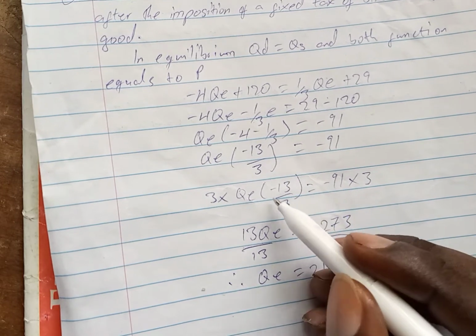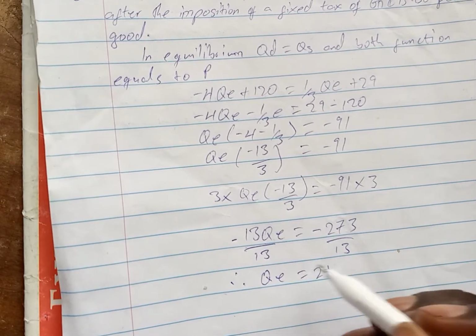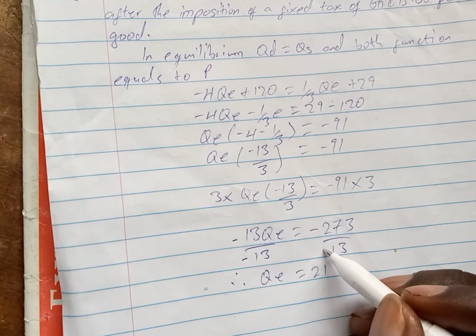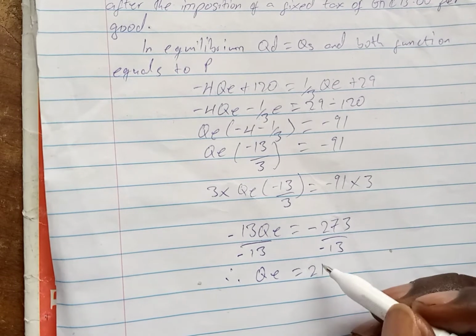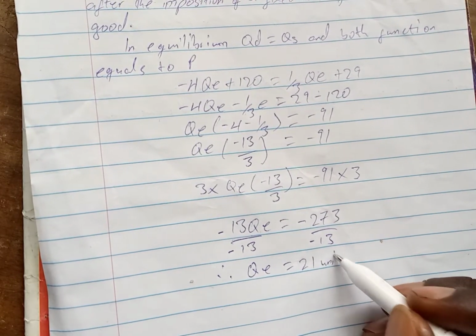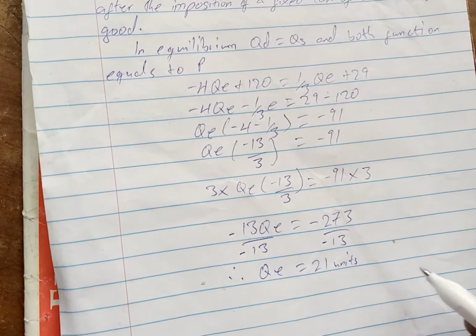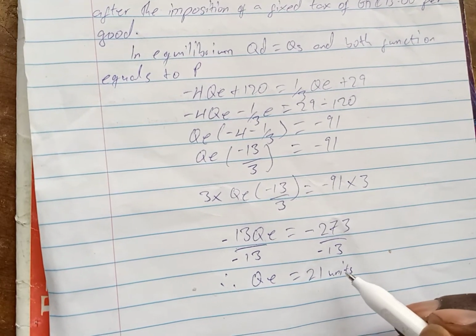We made a mistake earlier, it is negative, so we divide by negative 13. This will cancel, and straight out you'll be getting 21. Since it's quantity, it is units, 21 units. So the equilibrium quantity is 21 units.